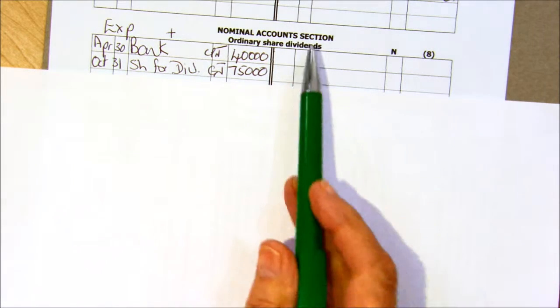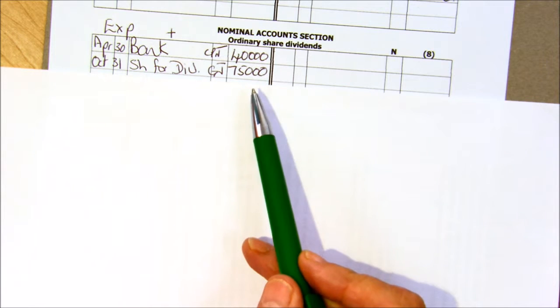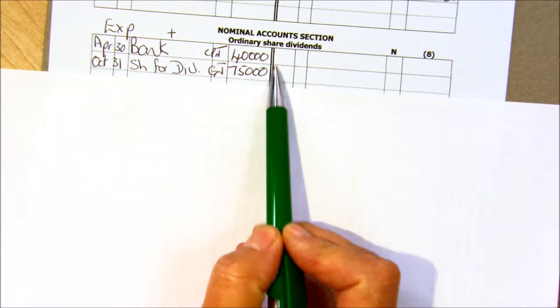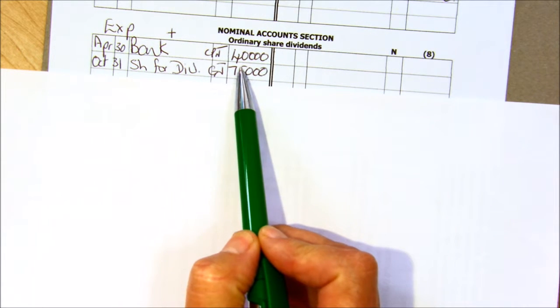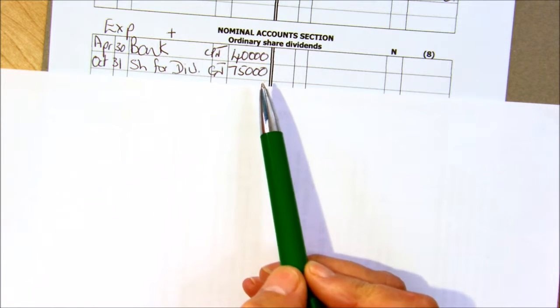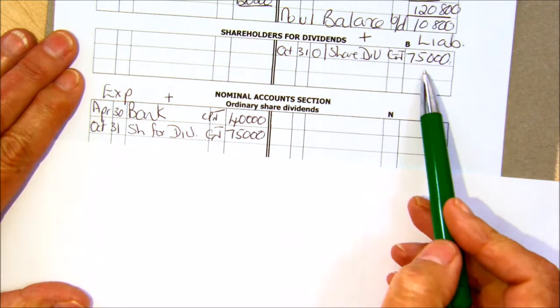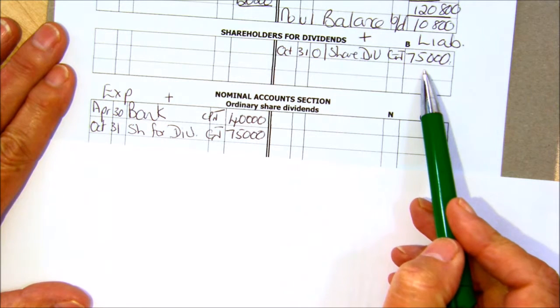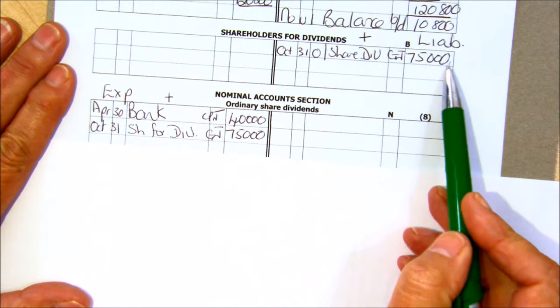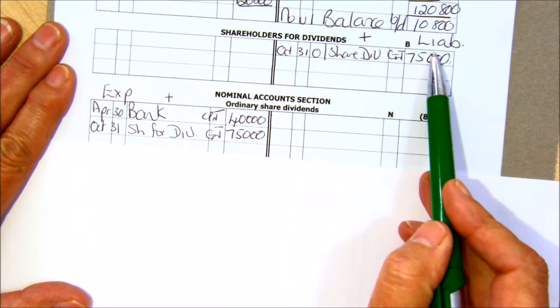So we are going to debit the dividends account, because it is another dividend for this year, because we need to get the total dividends for this year. But because it's only been declared and has not been paid, our double entry brings in the liability account, our ordinary share dividends. We owe them.